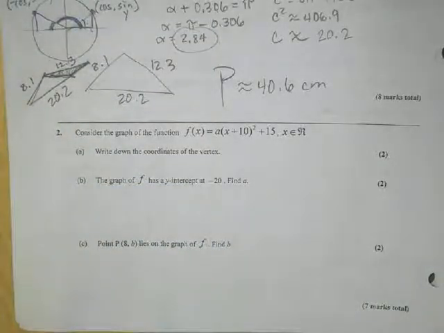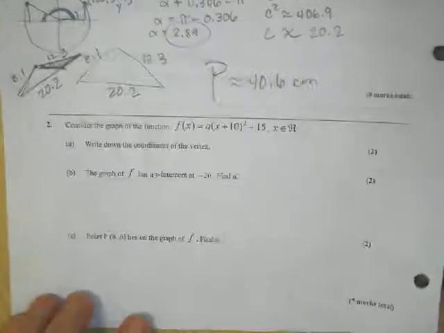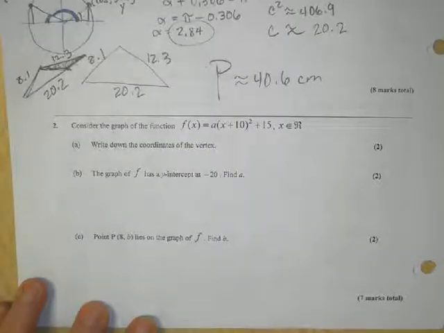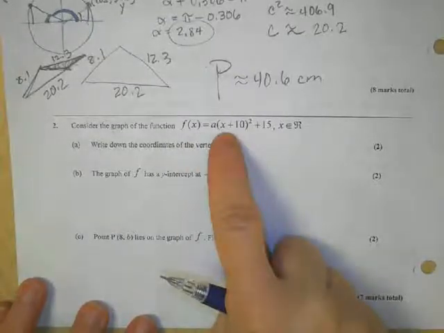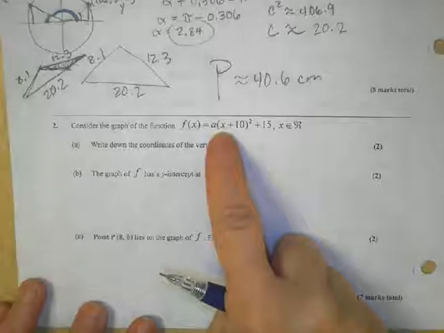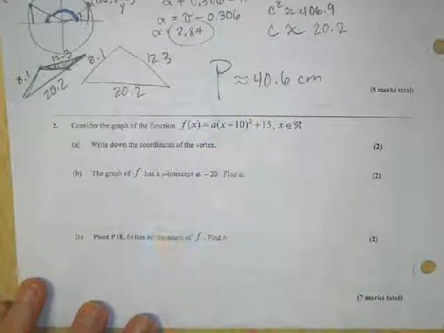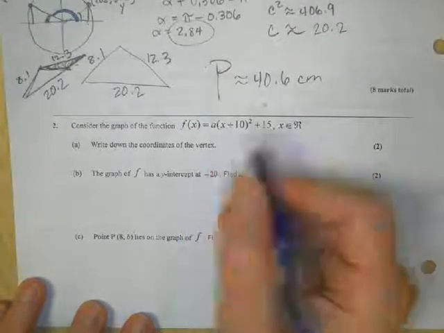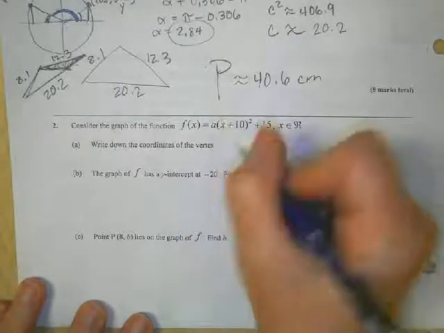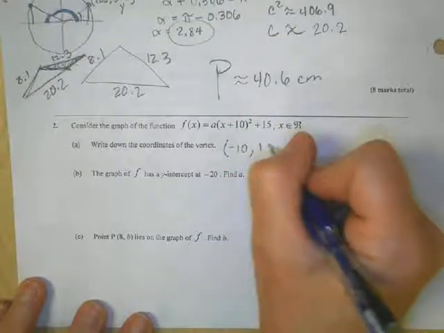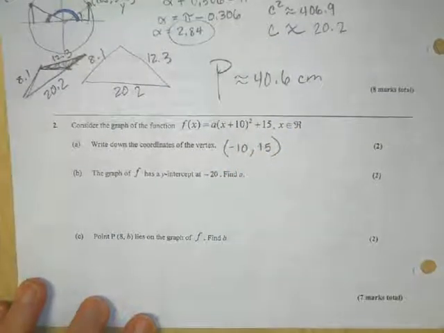Okay, so part two, number two. This is a really old question, from first semester of last year. So this is a parabola. Look, it's got an x squared in it, and it is in vertex form. So if I want the coordinates of the vertex, it's already in vertex form. So it's the opposite, because remember inside of parentheses is opposite land, so it's -10. So opposite and same. So there it is. There's my vertex. Super easy.